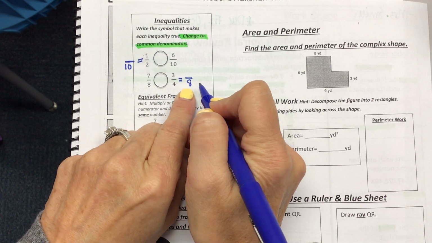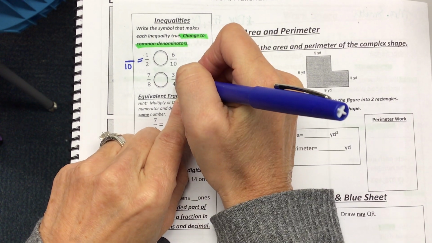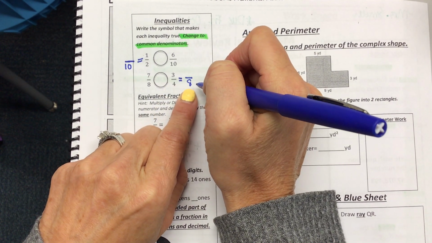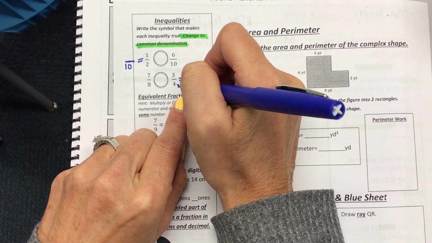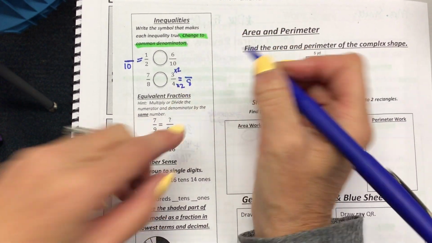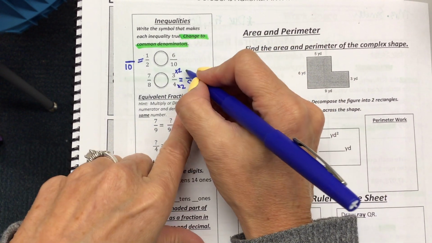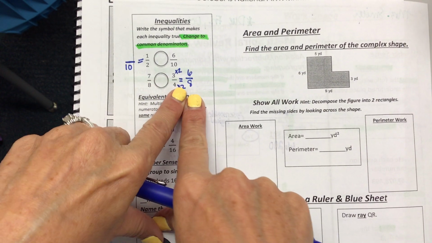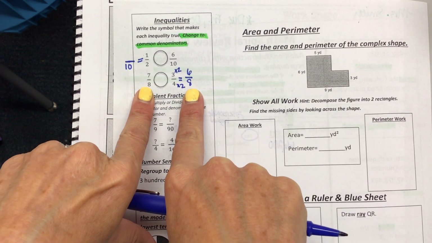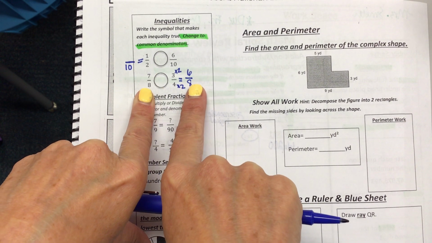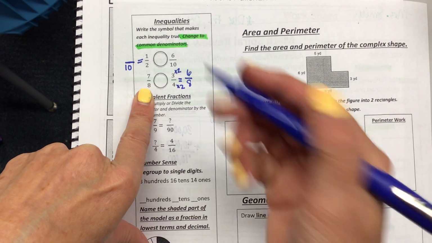So 4 times what is 8? 4 times what is 8? Oh. 4 times 2 is 8, so I need to do 3 times 2. 3 times 2 is? So 3/4 is equal to 6/8. And now it's easy to compare 7/8 to 6/8, which is greater?